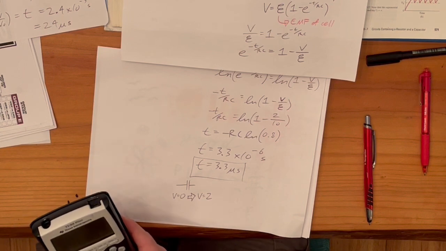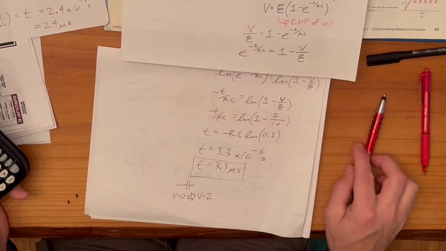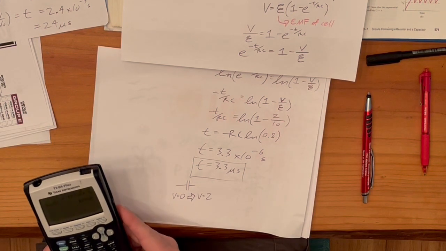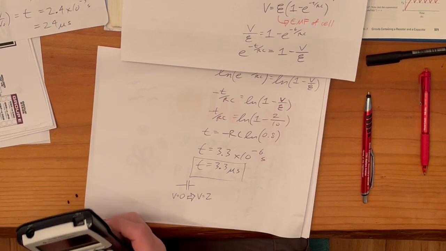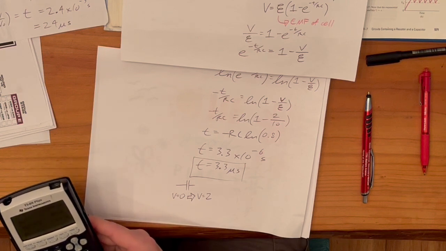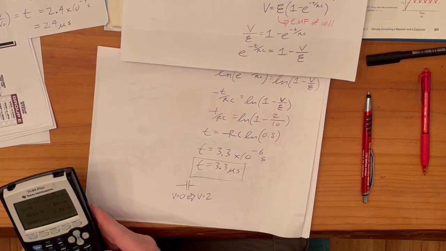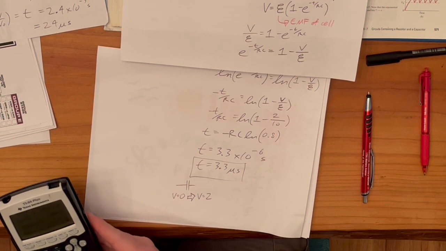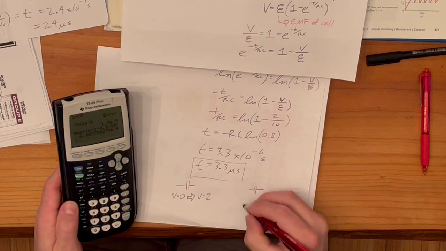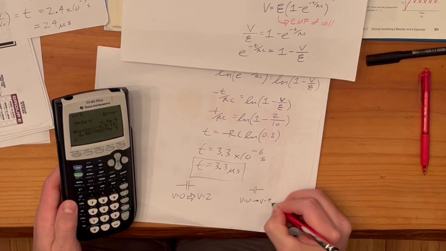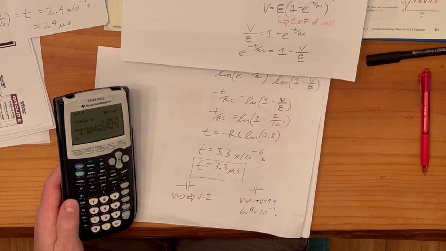If we wanted to say how long it would take to go from 0 to 9.9, this would be 9.9, and we would do 5 times, what was my capacitor? 3 times 10 to the negative 6 equals, and you're going to multiply that by the ln of, if this were 9.9, you would do 1 minus 9.9 over 10, and you would get the time it takes for the capacitor to go from V equals 0 to V equals 9.9 is 6.9 times 10 to the negative 5 seconds, okay?